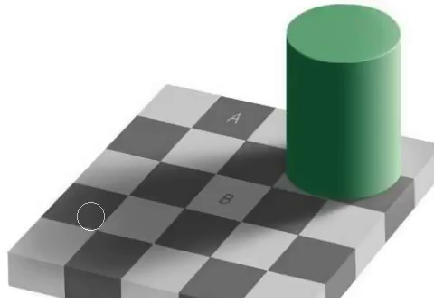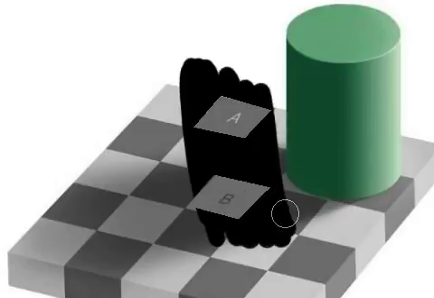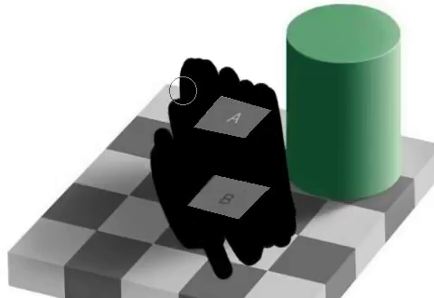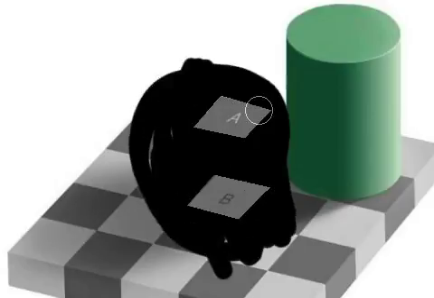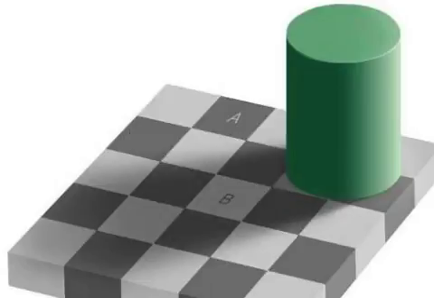But if you actually color it in like so, you can see that they're actually the same color, even though they look different because they're next to different things. So you can't just pick colors objectively, you also need to think about what it is next to.